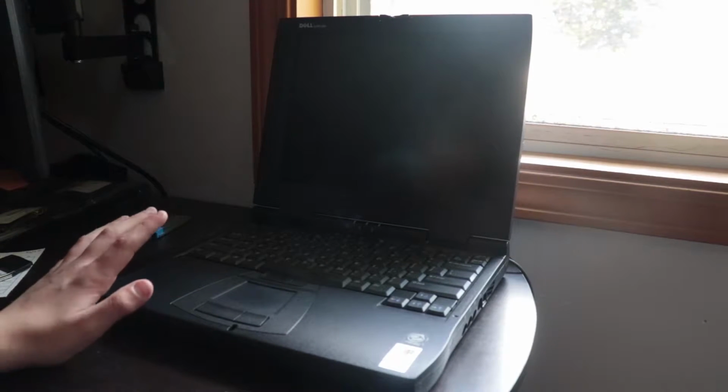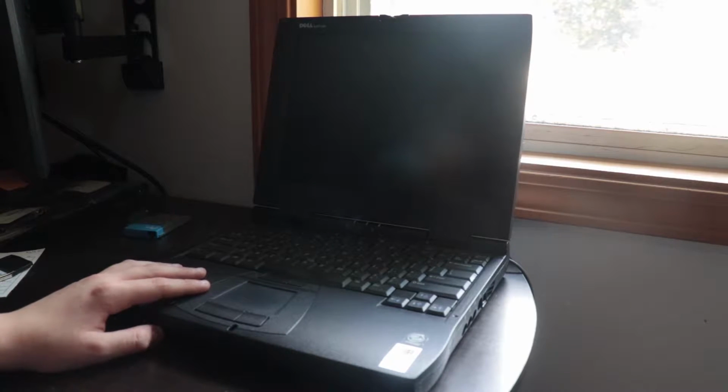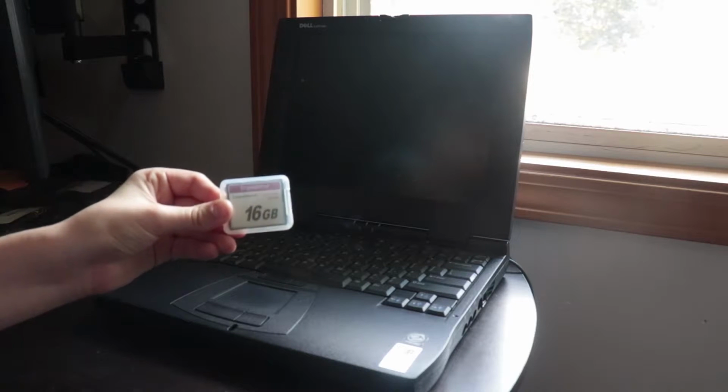Alright, so in this video we are going to be upgrading a Dell Latitude CPt from 2000. We're going to be upgrading the RAM in it to 512 megabytes, and we're going to be installing a compact flash card in the laptop.